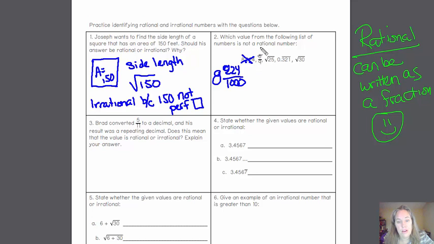This is a rational number, so this is not the answer. 5/9 can be written as a fraction. So this is a rational number, so it's not part of our answer. Square root of 25. Square root of 25 is 5, which is 5 over 1. Can be written as a fraction, so it is rational. 0.321 repeating. Any repeating decimal is rational, so this is rational. This is not rational.